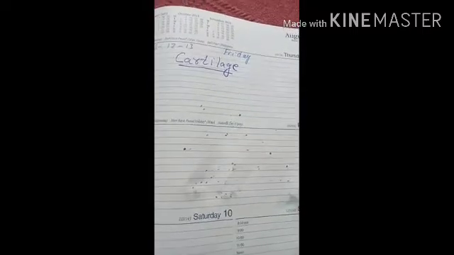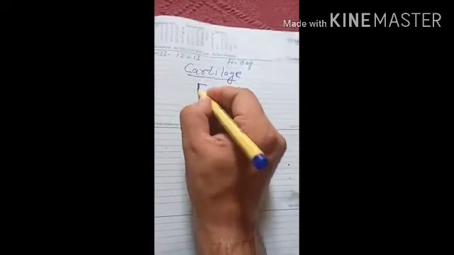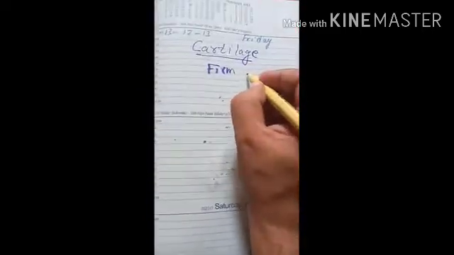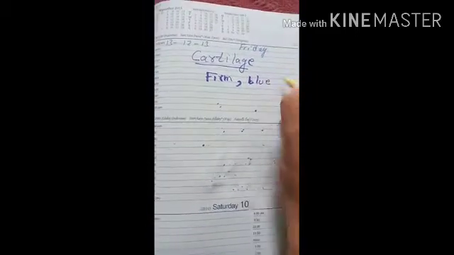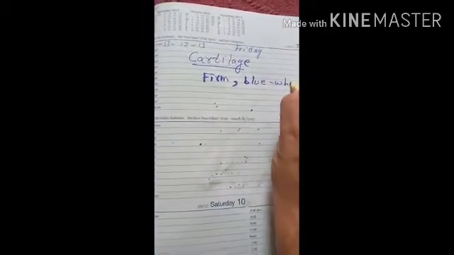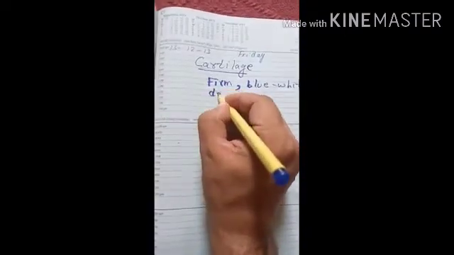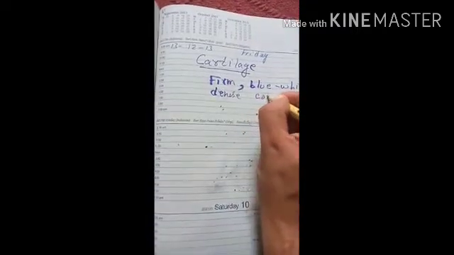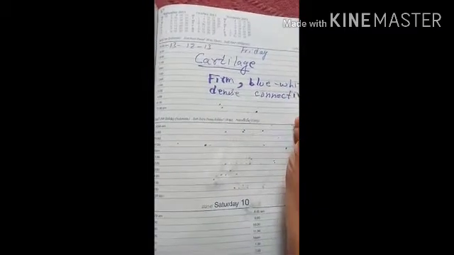It is a clear, firm, blue-white tissue. Firm means strong, blue-white and dense connective tissue.